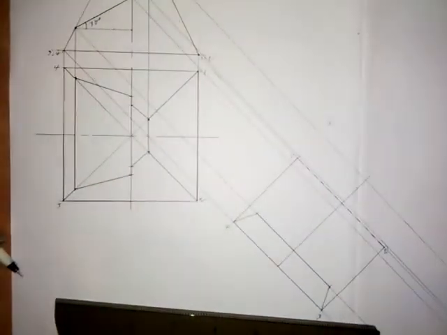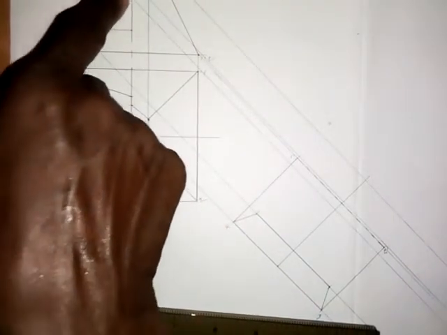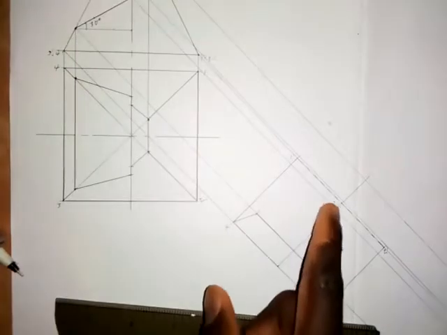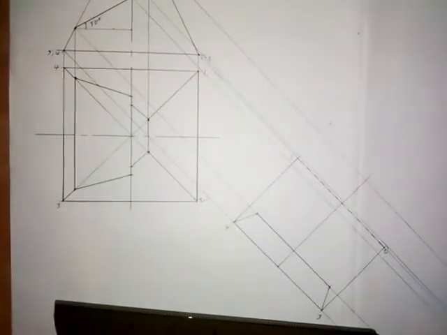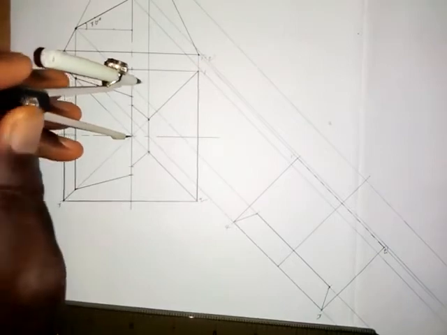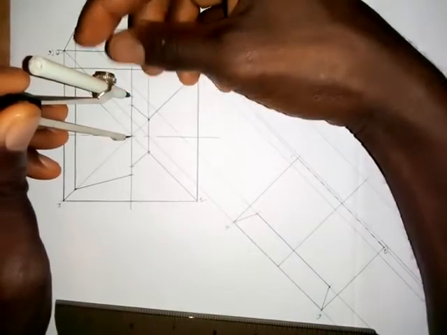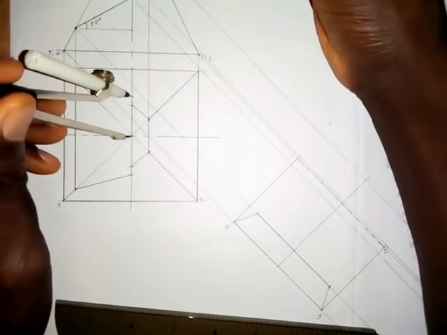Okay, so next, this line that we have here, this point is joined to this point. So we have to locate a point on this line. So we take a distance from here. So take this distance from here to here. Take it like this. And you follow this line from this point here.